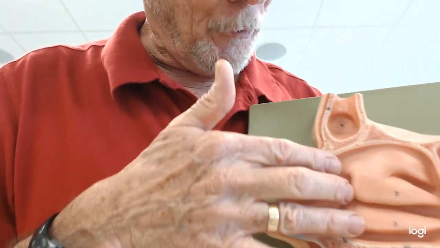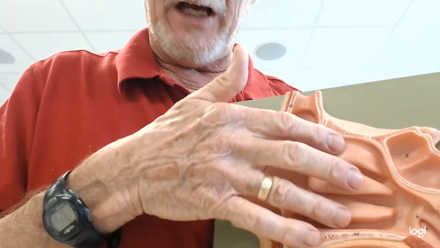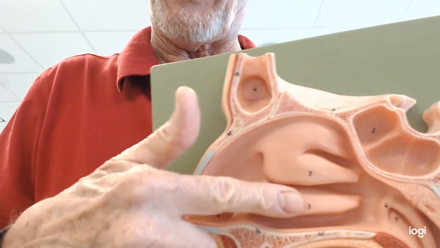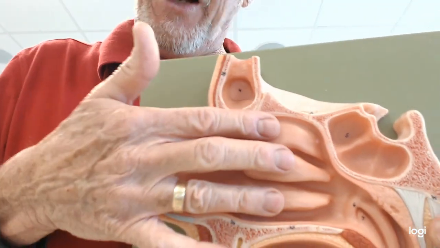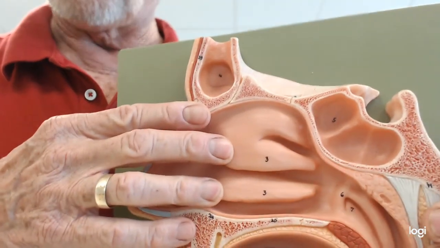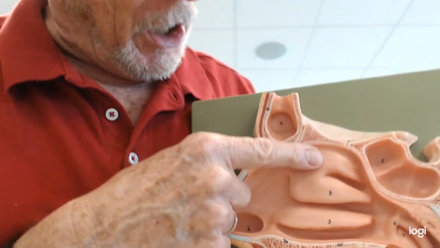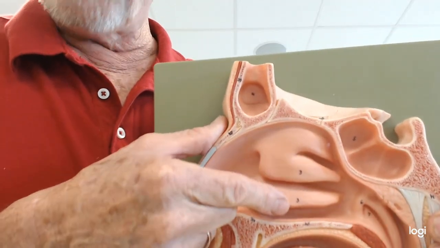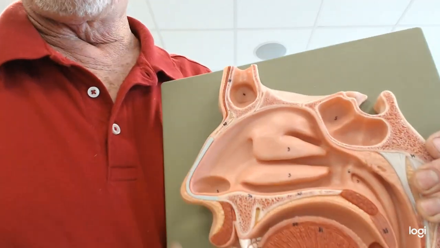These turbinates also have a tendency to block your sinuses or block your airways, and sometimes if you have a deviated septum type surgery, they'll carve down these turbinates to make you able to breathe a little bit better. You have an upper, middle, and lower, or superior, middle, and inferior turbinate. Okay?